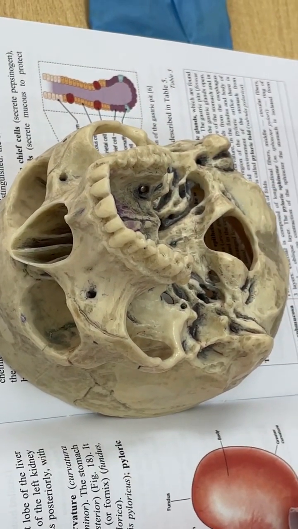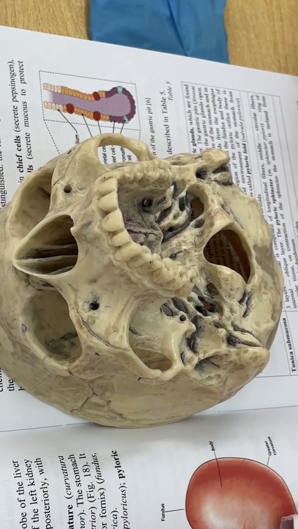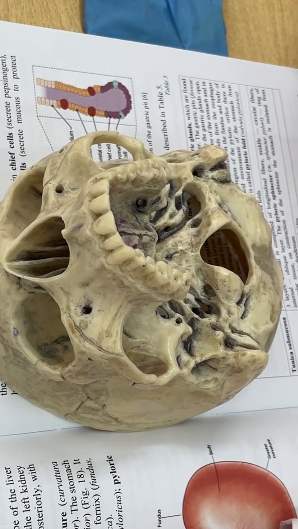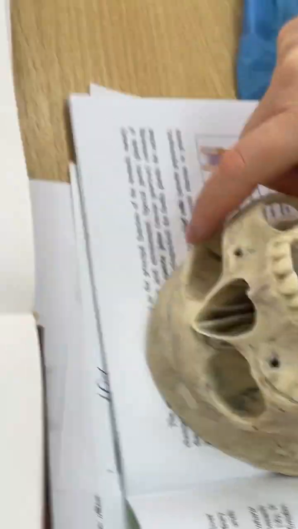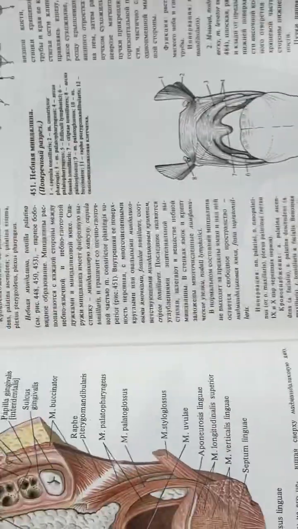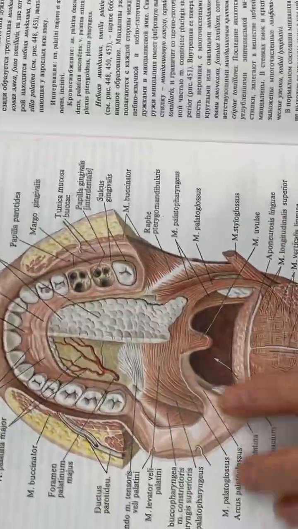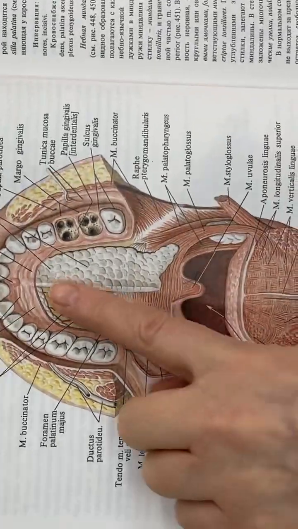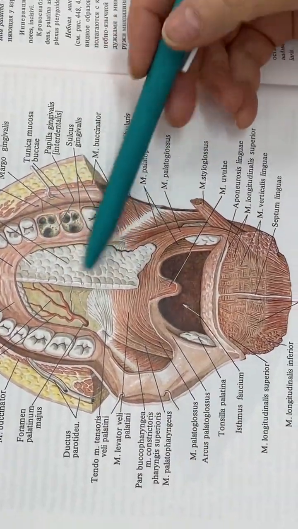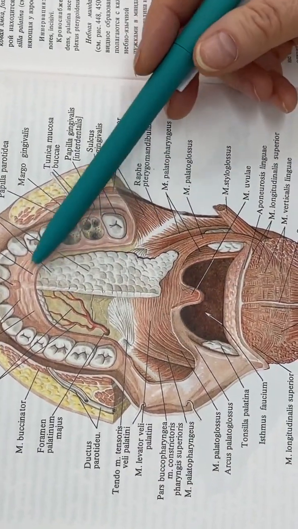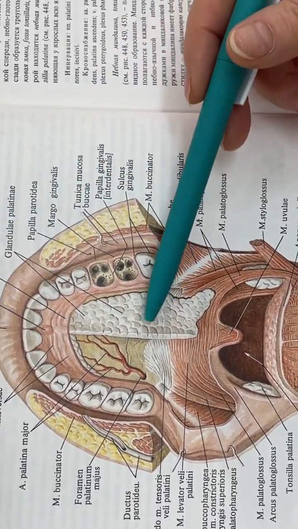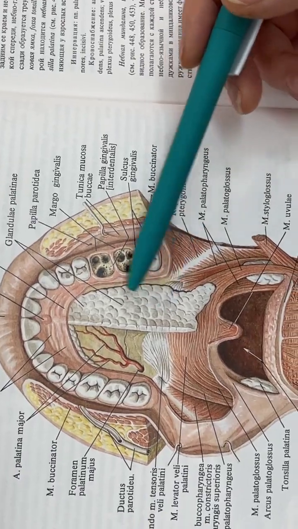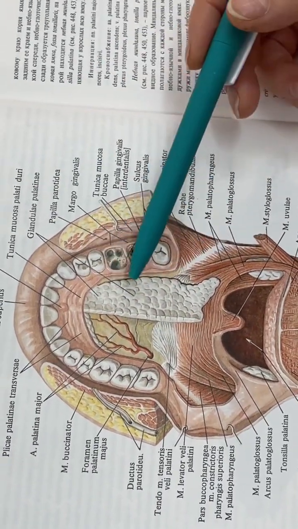So therefore, it is called in Latin palatine velum. Velum means like curtain. And here we can see this soft palate. This is hard palate. Under it we have some mucosal glands, which are palatine glands. Again, we can consider it like small salivary glands, and vessels and so on, nerves.